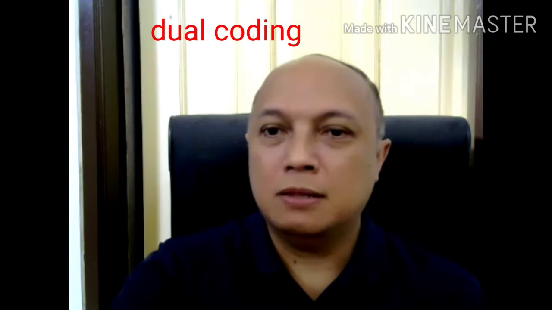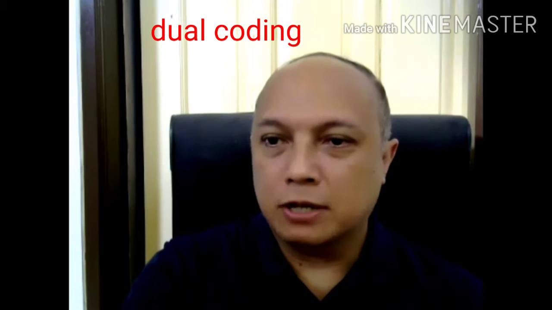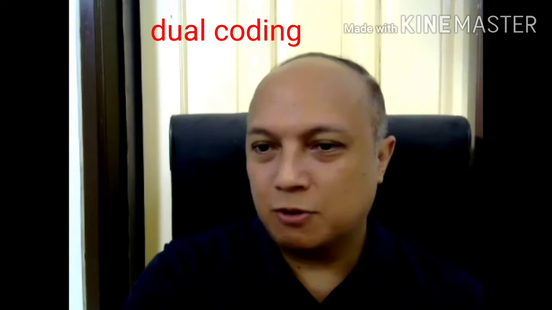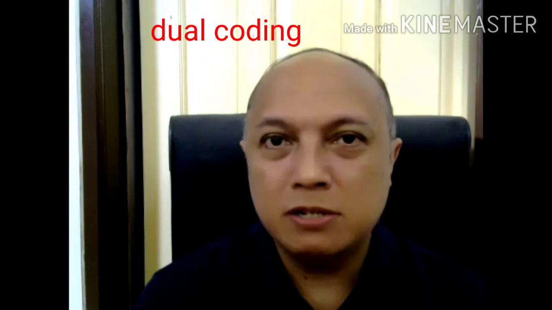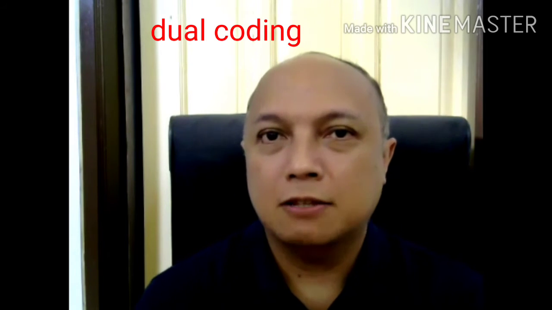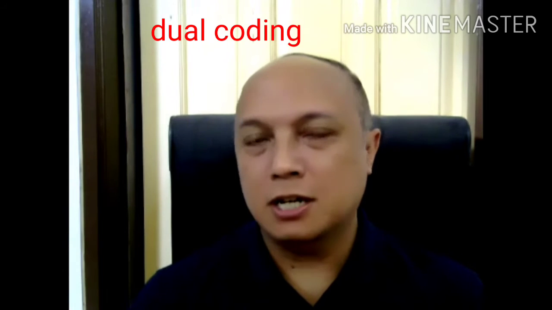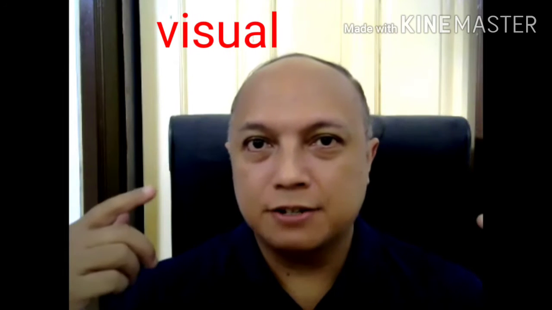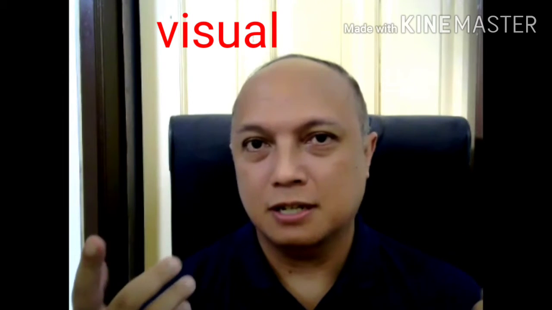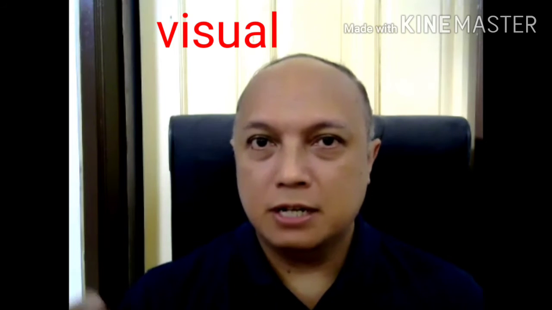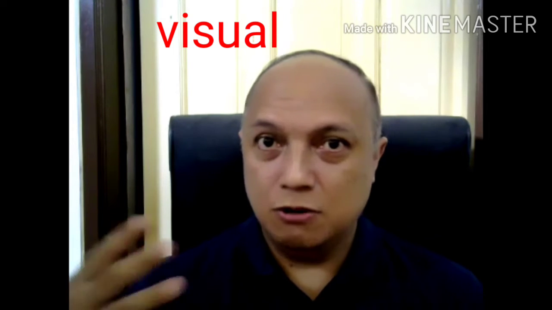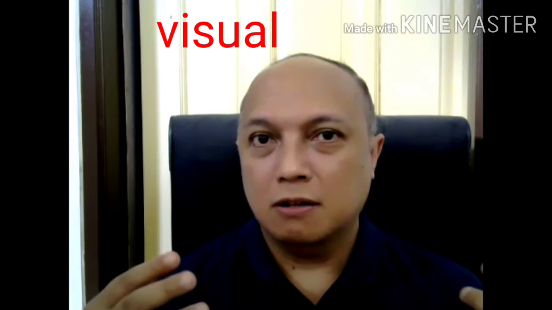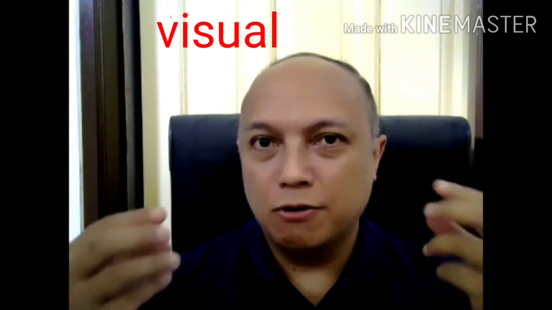Now, dual coding principle basically means that human beings process information or input through two channels. One is the visual, things that they can see with their eyes. So the text that they read, the pictures that they see, the videos that they watch, they are all visual input. They go through the eyes and then they enter the brain and the information gets processed there.